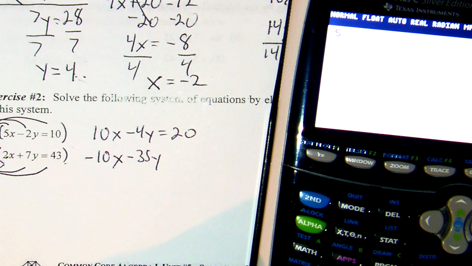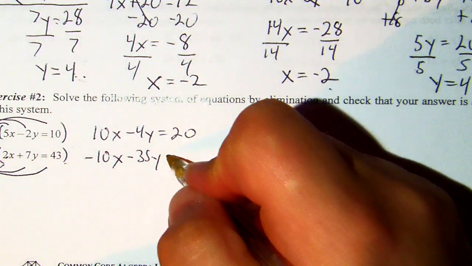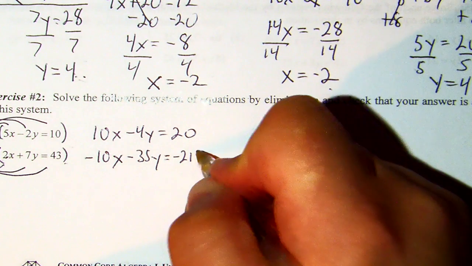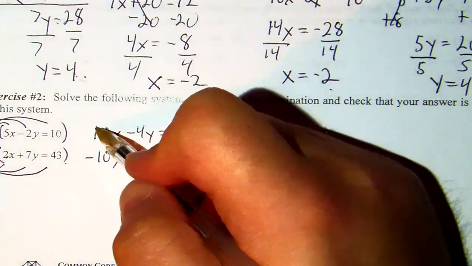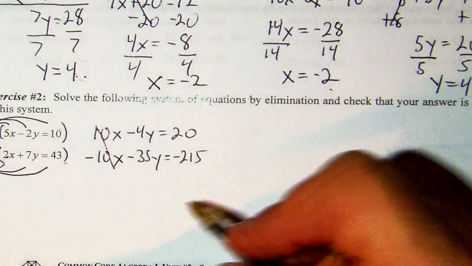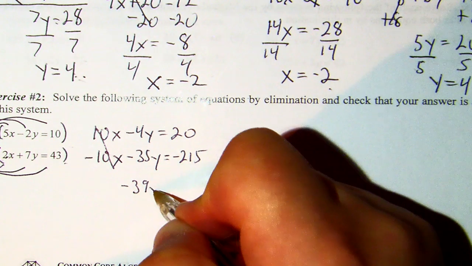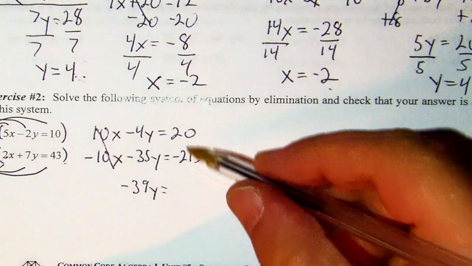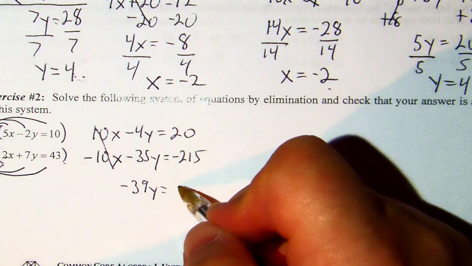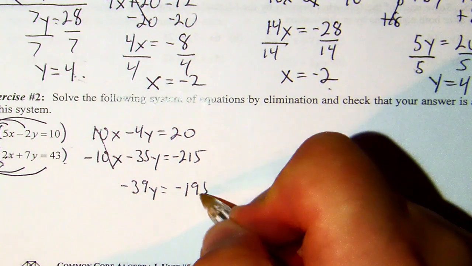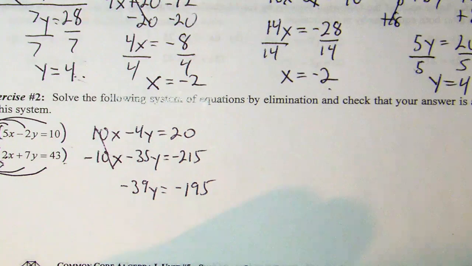Negative 5 times 43 is negative 215. So when I combine, the x's cancel. I'm left with a negative 39y equals negative 195. So negative 195 divided by a negative 39 will give me a 5.